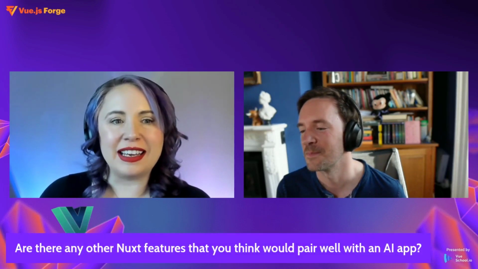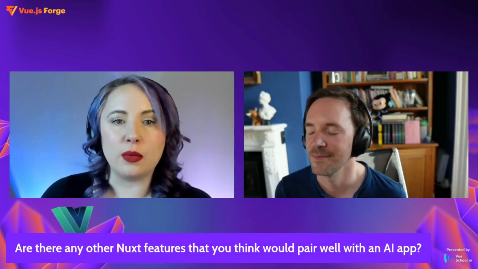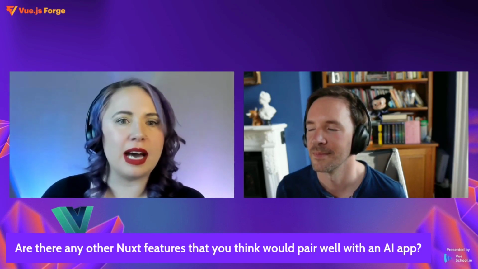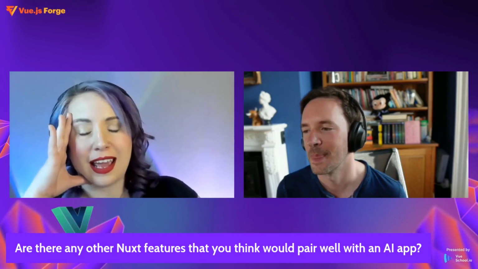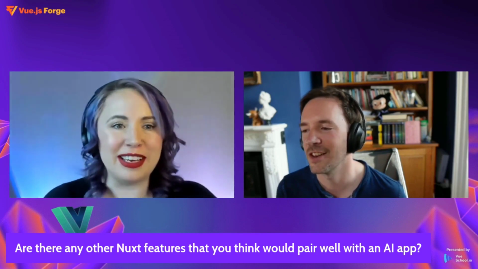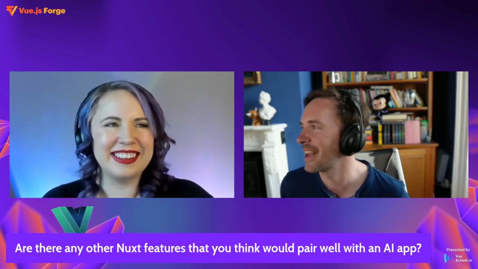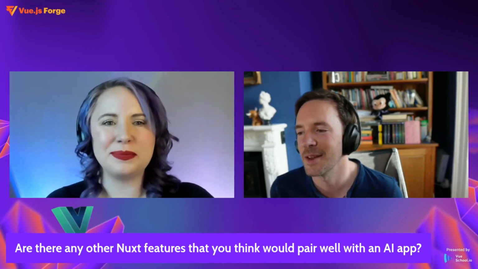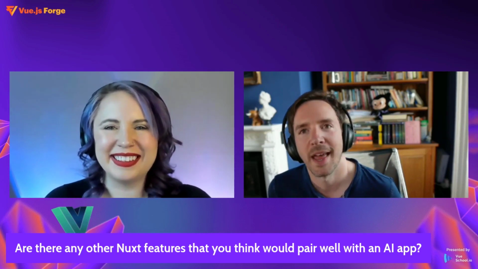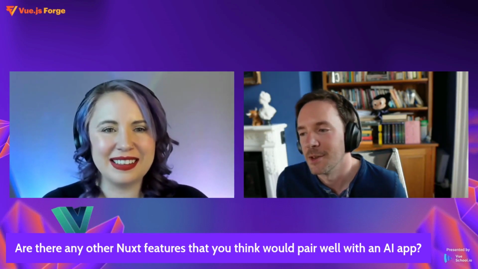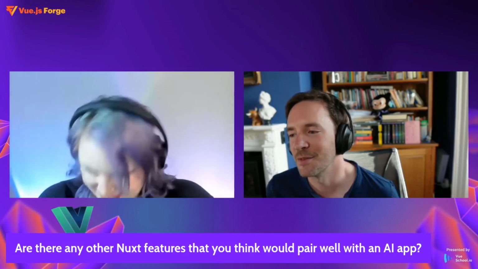Are there any other Nuxt features that you think would pair well with the AI app? Oh my gosh, API, AI, and AI app. I got caught up. It's not okay, is it? I mean, basically, all of these catch me out every time. OpenAI API, and there's also OpenAPI. So I feel this whole thing is confusing.